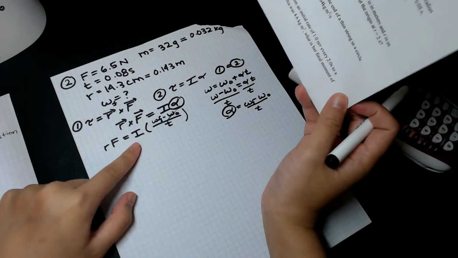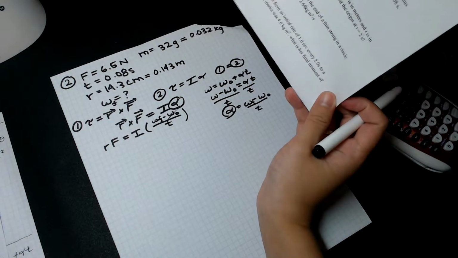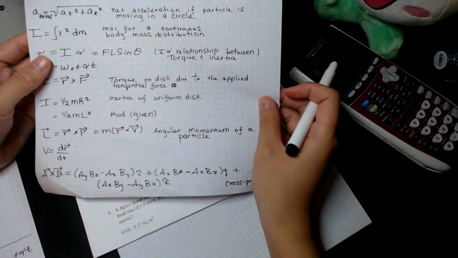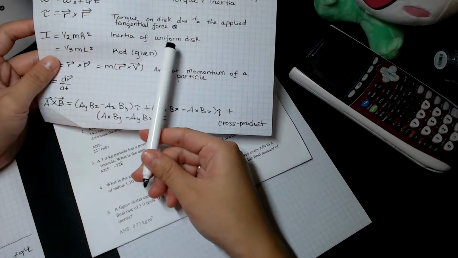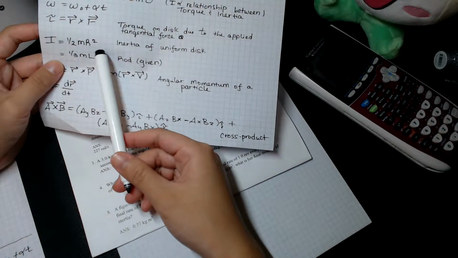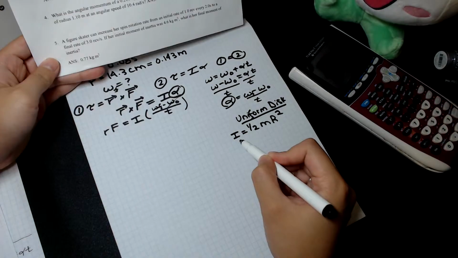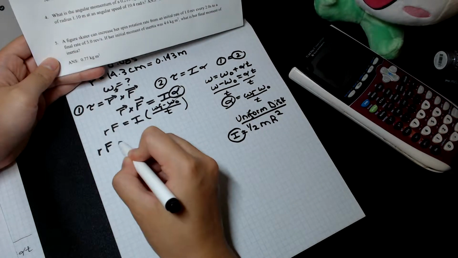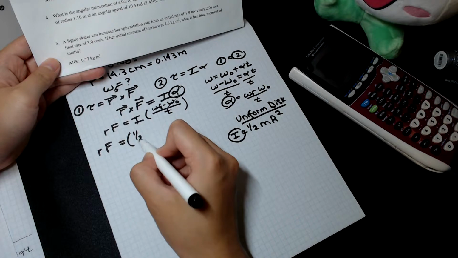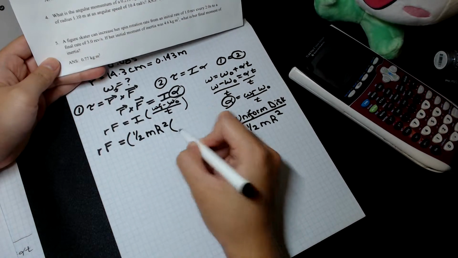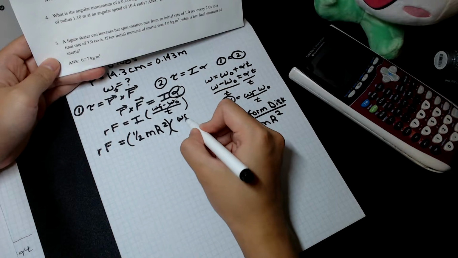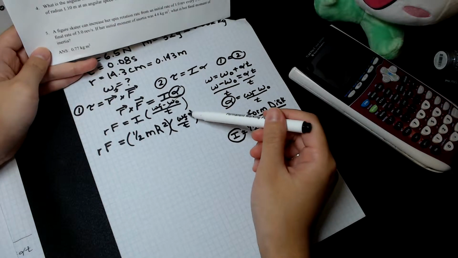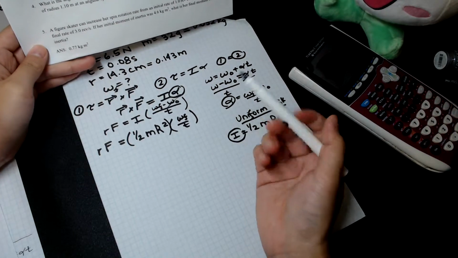Another unknown we can work on is the inertia. Now we do not know what the inertia is, but we know it's a disk or Frisbee, so we can use the inertia of a uniform disk right here, which is 1/2 mass times radius squared. We can plug this in to the I here. So we now have R F equals 1/2 m r squared times omega F over T. And now we're trying to find omega F, so now we can isolate omega F on one side to solve this equation.